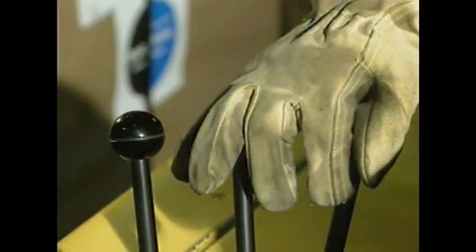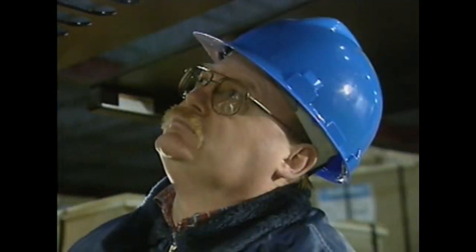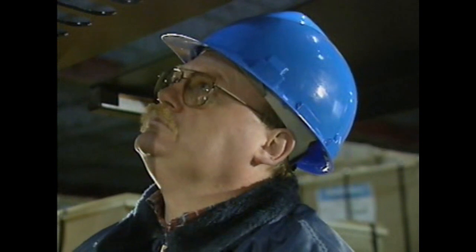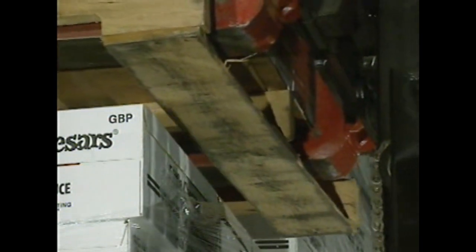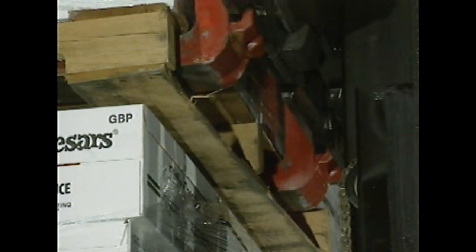Neatness counts. A neat, square stack is usually a safe one. It's less likely to fall over or give way as it's built higher. Once the load is directly over the stack, tilt the mast to its vertical position so that the load is square with the top of the stack. Then lower the load into place.